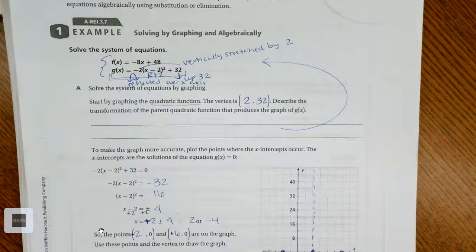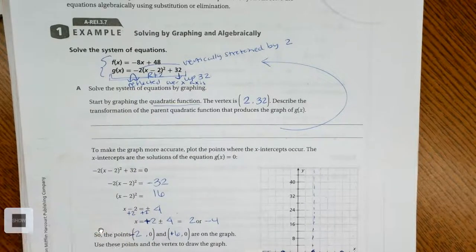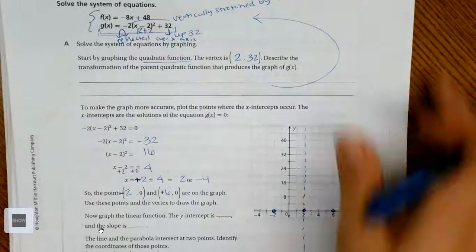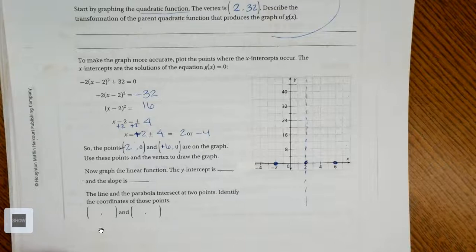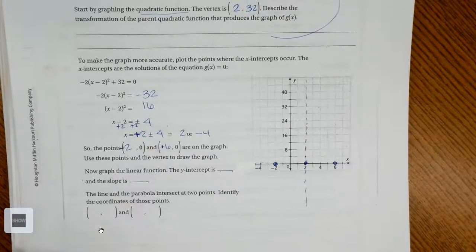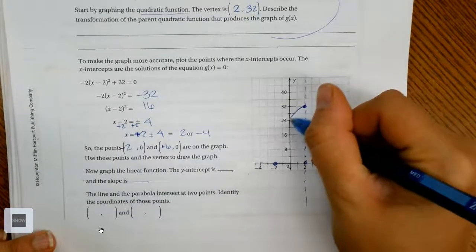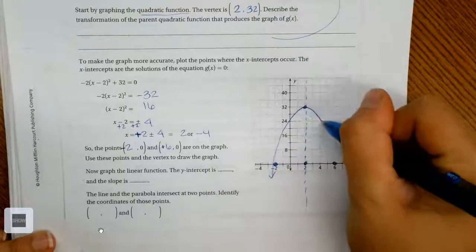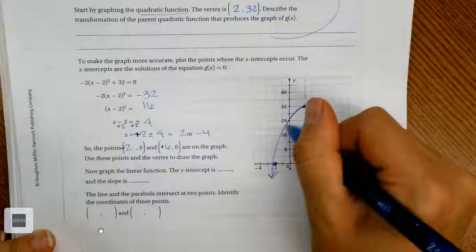And it was because I didn't realize that that hadn't been moved already. That should have been positive 2. Okay, so you need to kind of look and figure out why it's not giving you that symmetry. There has to be some error. All right, so then my vertex was 2, 32. And we know that it's going down. Going down. Timber. All right.